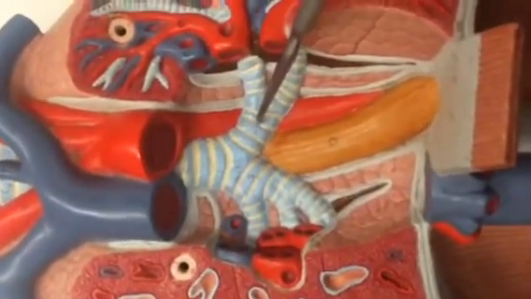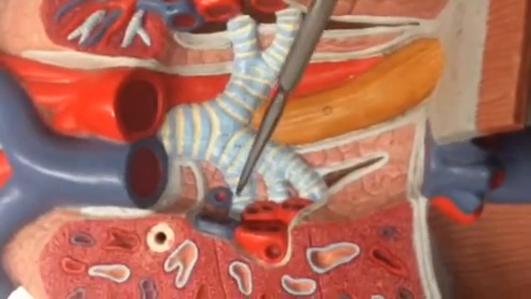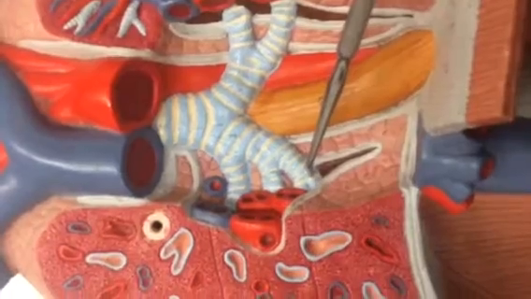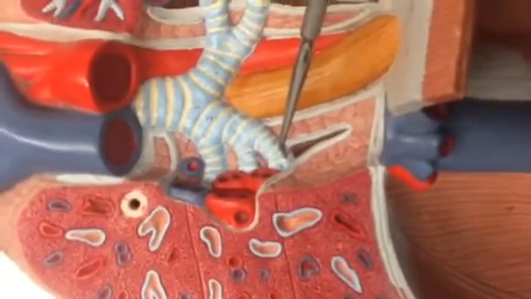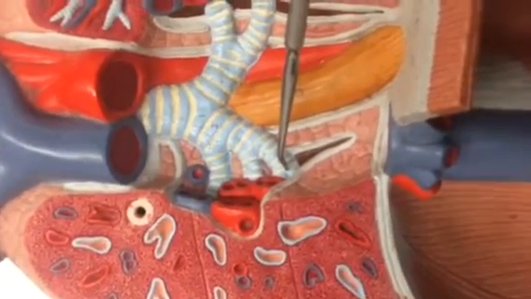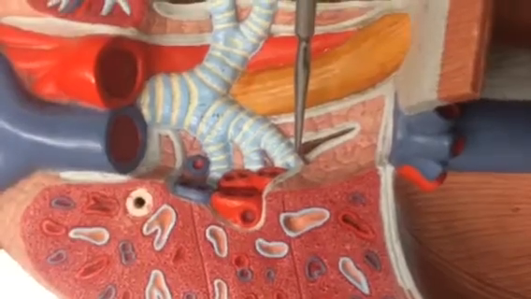So you can call them main bronchi, or you can call them primary bronchi. And then we have three secondary bronchi, or you can call them lobar because they go to each lobe of the lung. So we have a superior, a middle, an inferior lobar bronchi, or superior, middle, and inferior secondary bronchi.